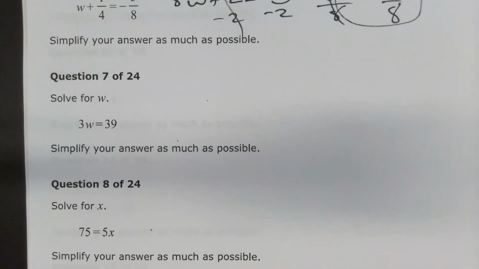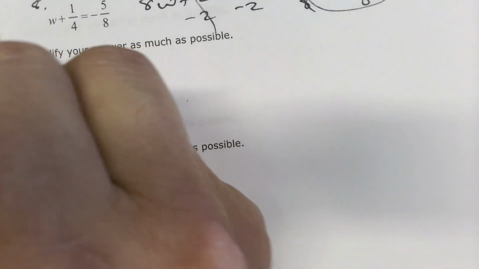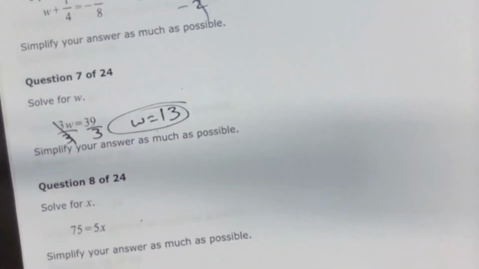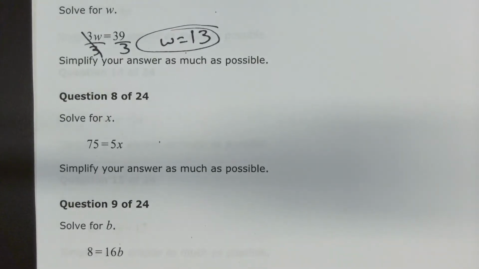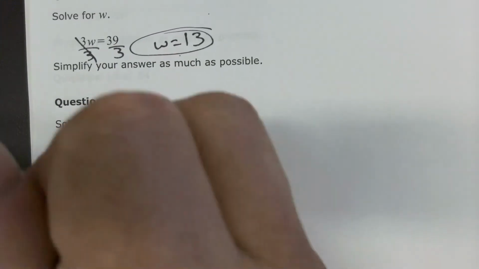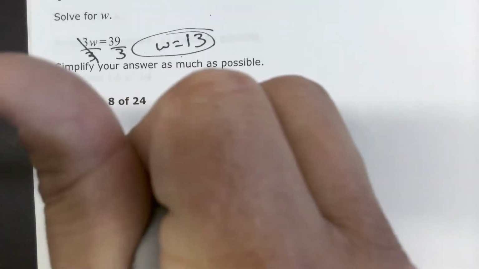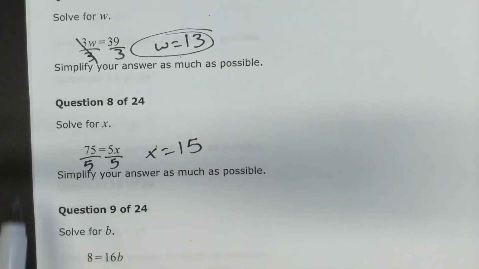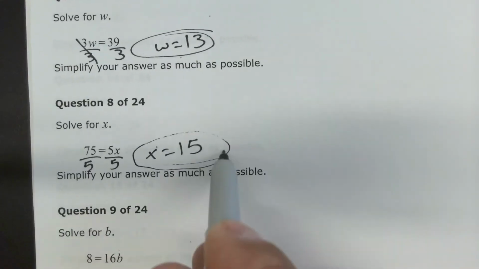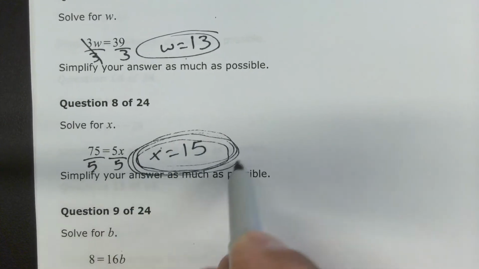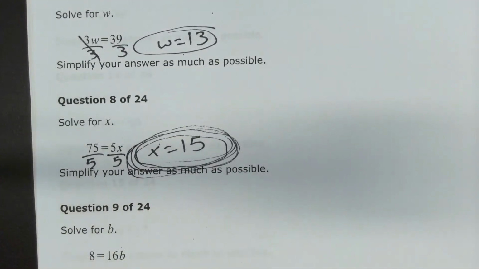Number 7, how do I do it? Ryan, how do I do number 7? 3 times something is 39, so we divide both sides by 3 to get rid of it. And we get, is that 13? Okay. Number 8. Cameron, since he's sleeping, how do I do number 8? Perfect. So we divide by 5. Cameron, what's 75 divided by 5? Oh, right. Okay, here we go.